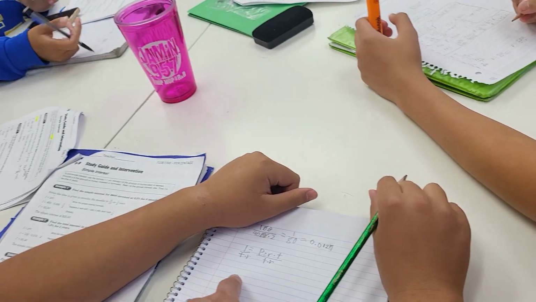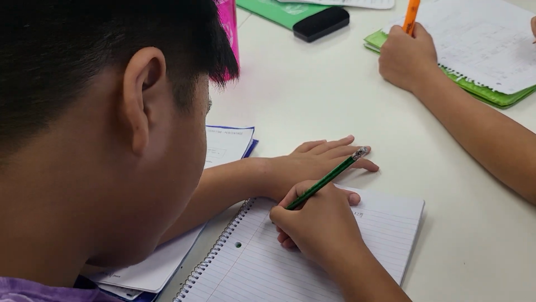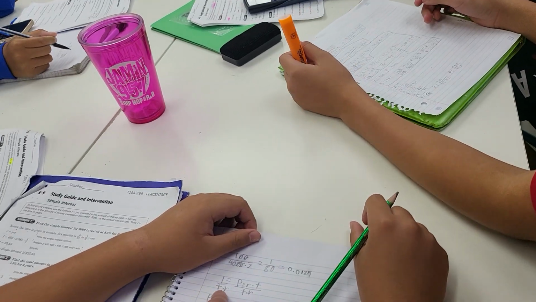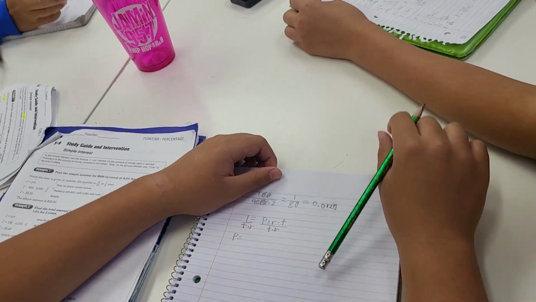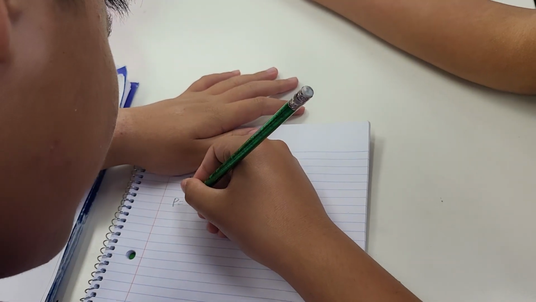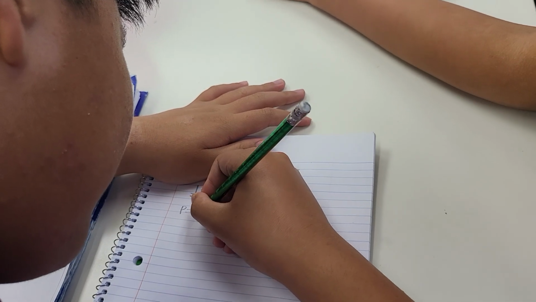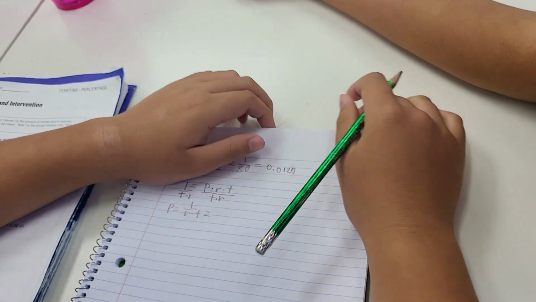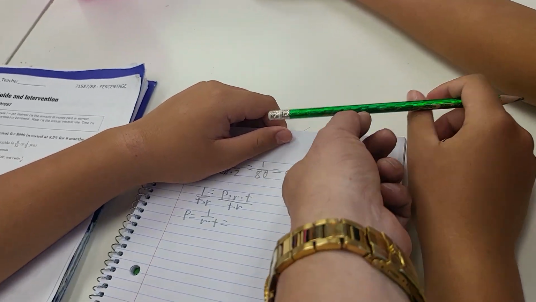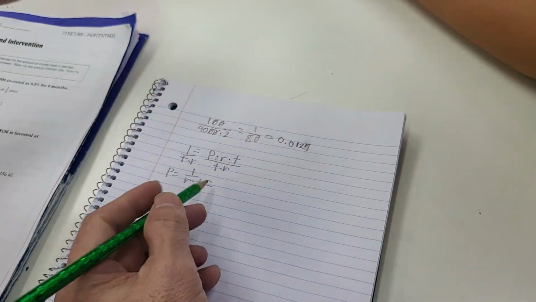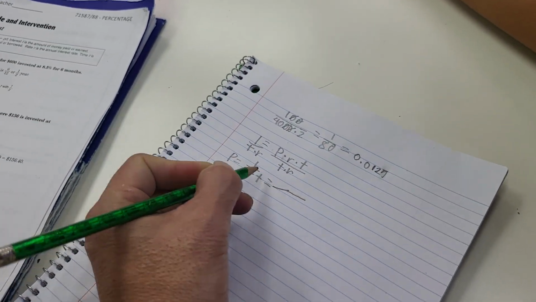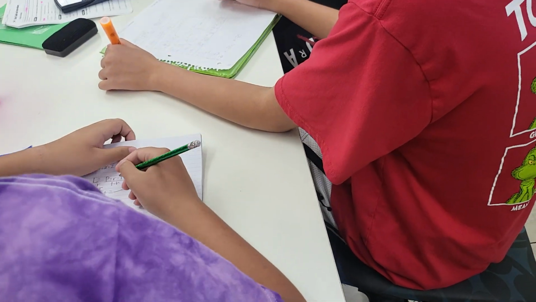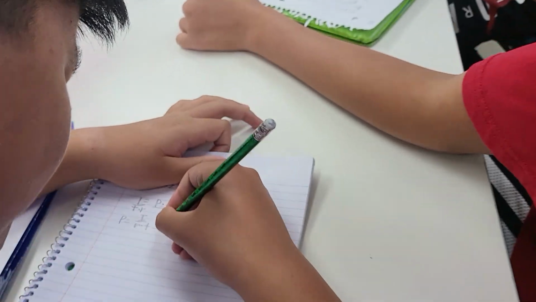Okay, so write out P equals I over RT. Write down the formula for P. P is equal to I over RT. Okay, what's I? How much is I? Make sure you do this for me, okay? What's I? Put in I, 400, right? Yeah, put in 400. No, 500.